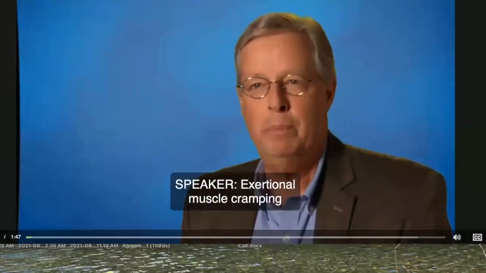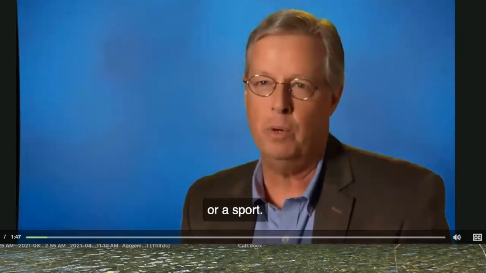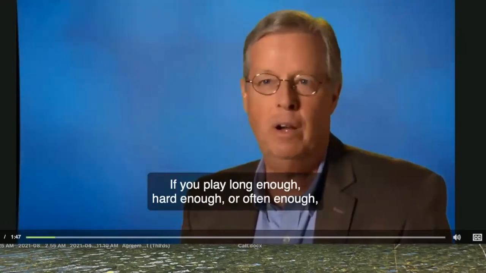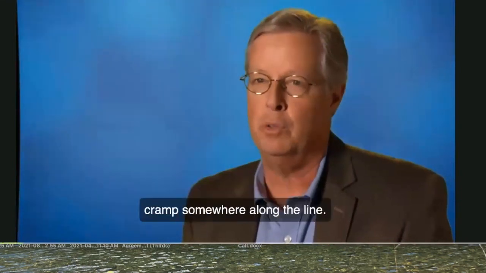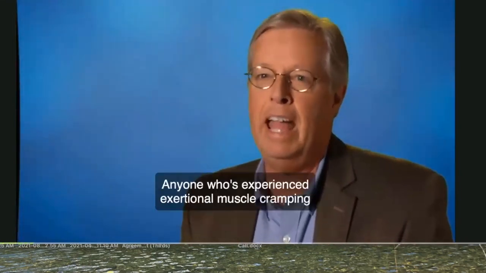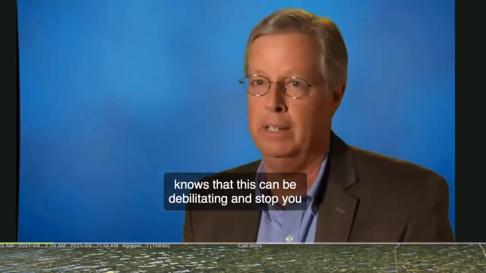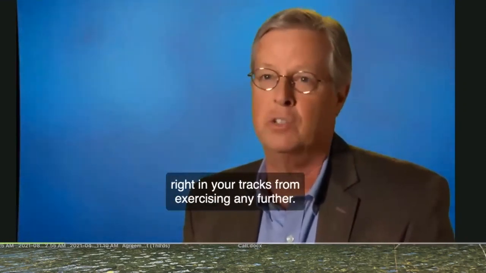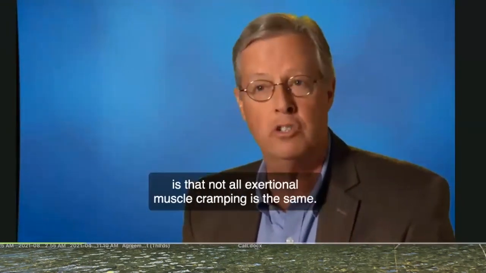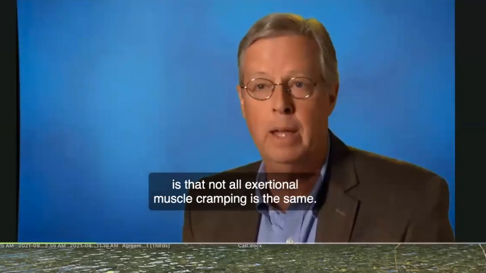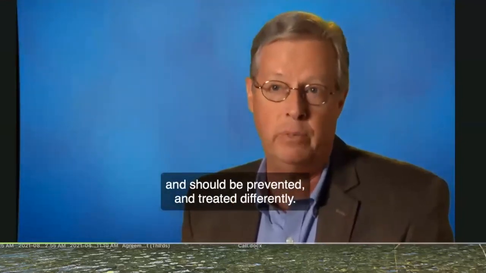Exertional muscle cramping is a recognized part of strenuous physical activity or sport. If you play long enough, hard enough, or often enough, chances are you're going to experience a muscle cramp somewhere along the line. Anyone who's experienced exertional muscle cramping knows that this can be debilitating and stop you right in your tracks from exercising any further. The important thing to appreciate is that not all exertional muscle cramping is the same. That means that they can be prevented and should be prevented and treated differently.